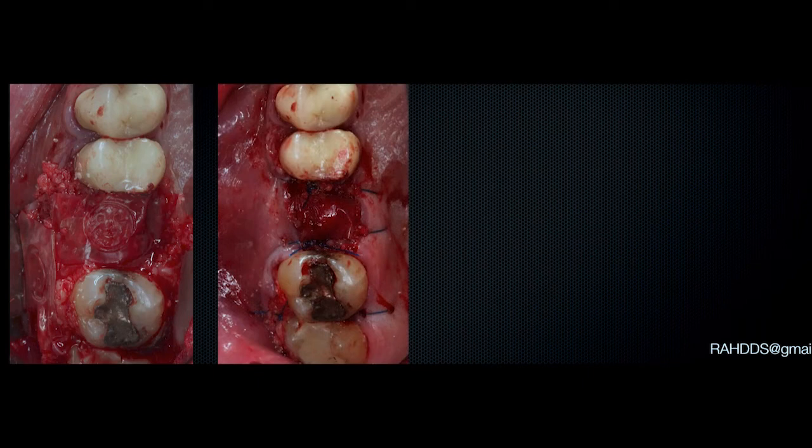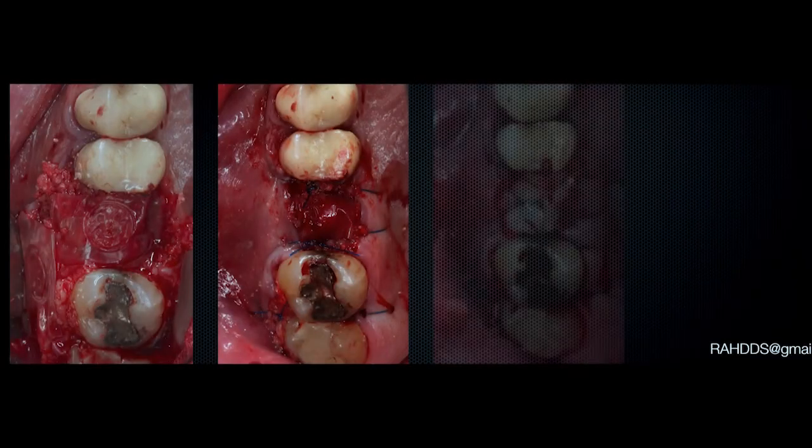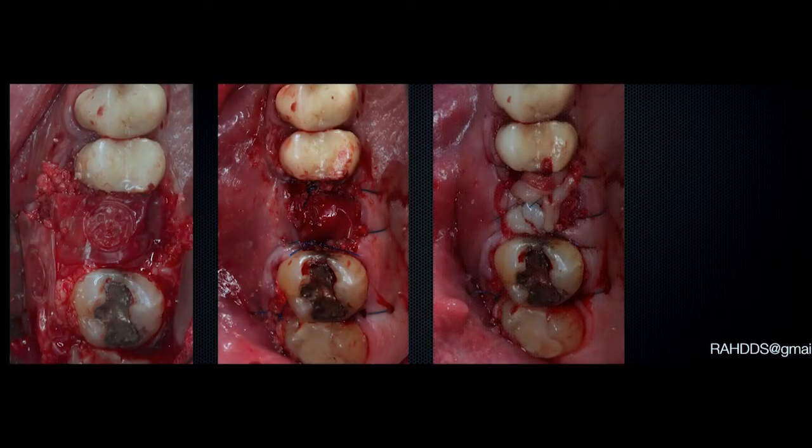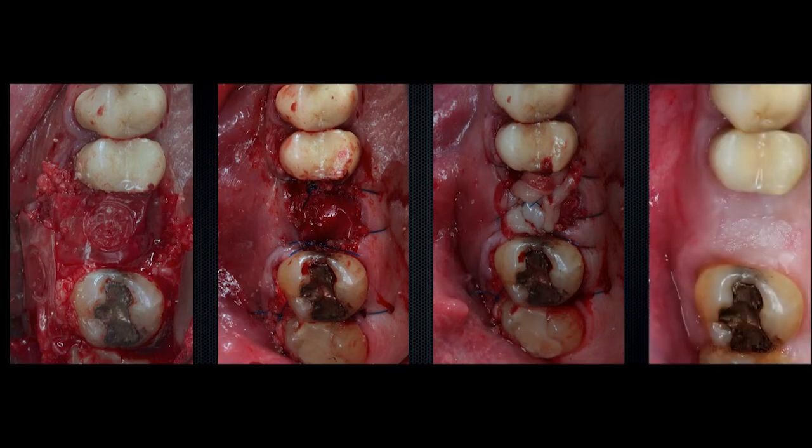So another patient, barrier over the extraction site, not going for primary closure. A little piece of PRF, just something to ensure the patient feels with their tongue and their toothbrush that there's something there, and look at all the keratinized tissue we get. And it's not from the PRF.